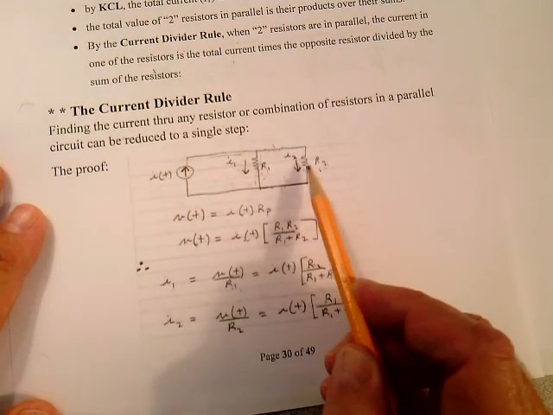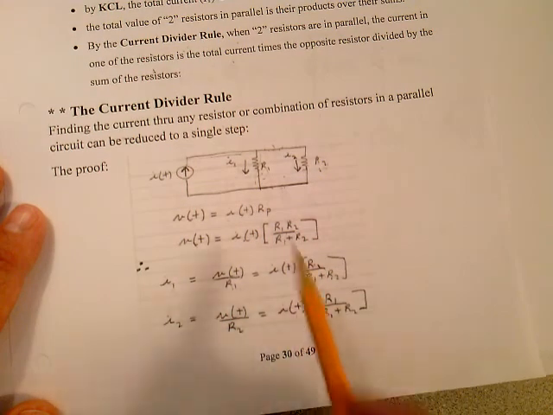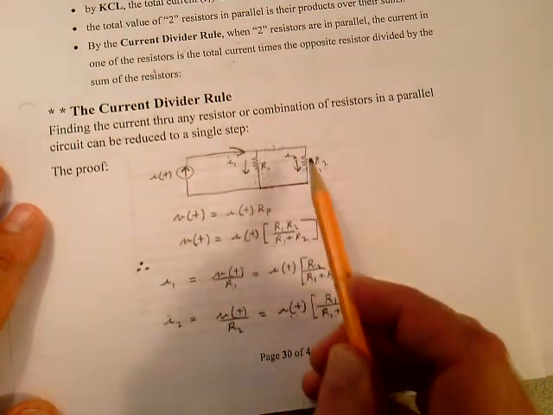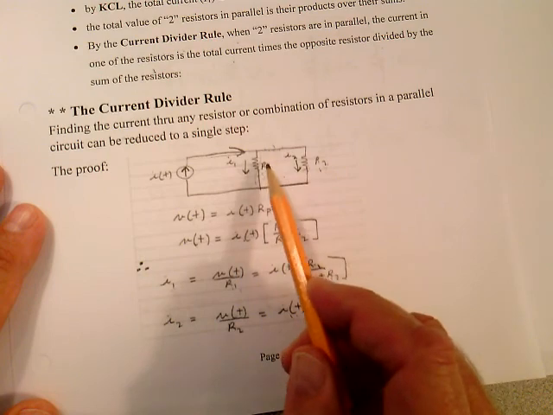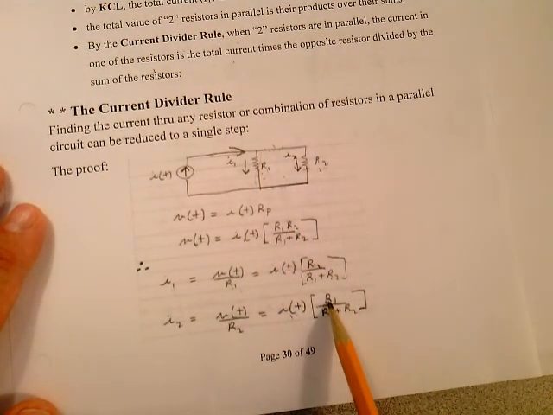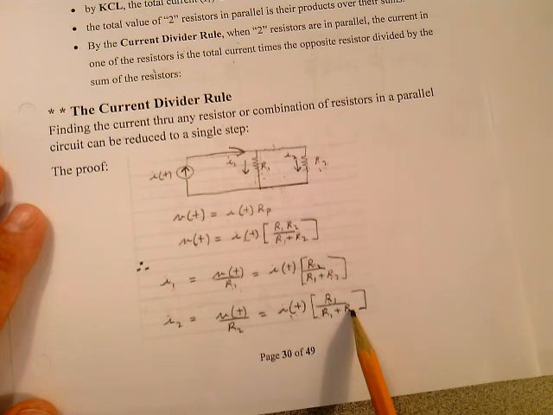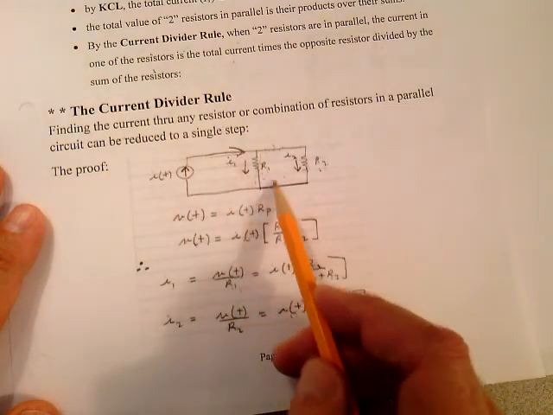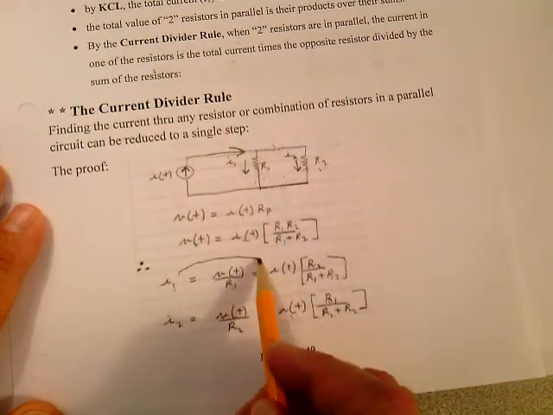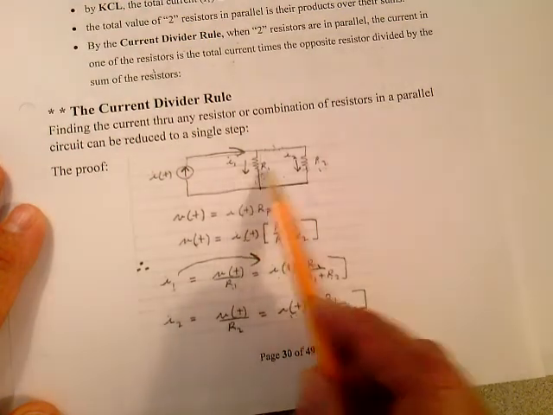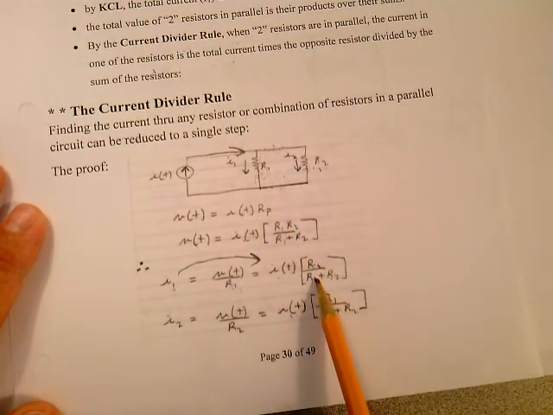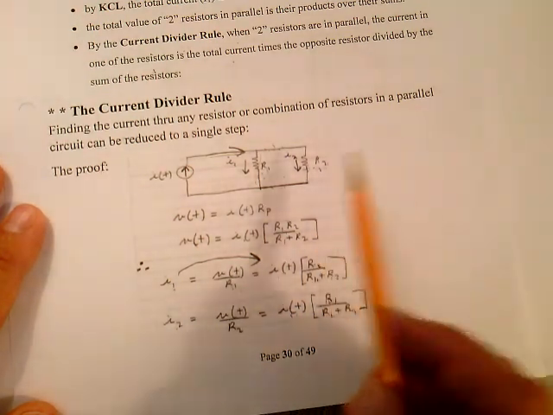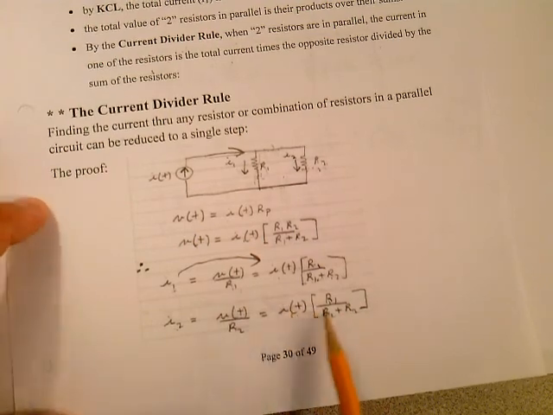What's I2 using the current divider rule? It's the total current coming into the circuit, into the node point, times the opposite resistor you're trying to find the current in, times R1, divided by the sum. That's the current divider rule, and there's the proof of it. If you want to know the current through I1, it's simply equal to the total current coming in times the opposite resistor divided by the sum of the resistances. If you want to find the current I2, it's equal to the total current coming in times the opposite resistance, which will be R1, divided by the sum of the resistances.